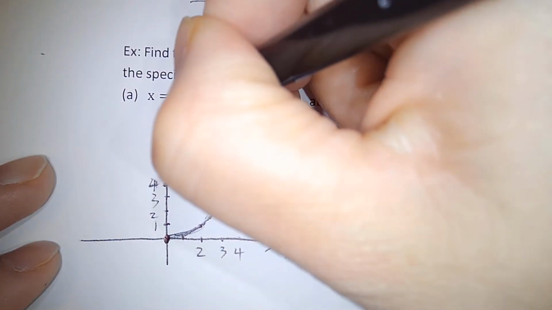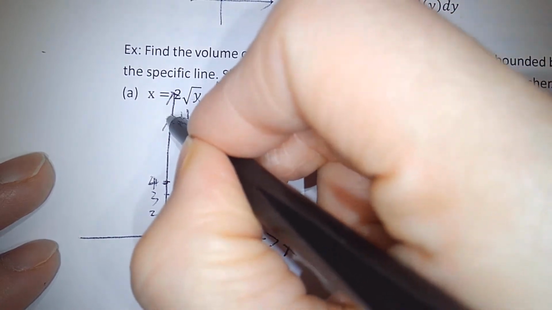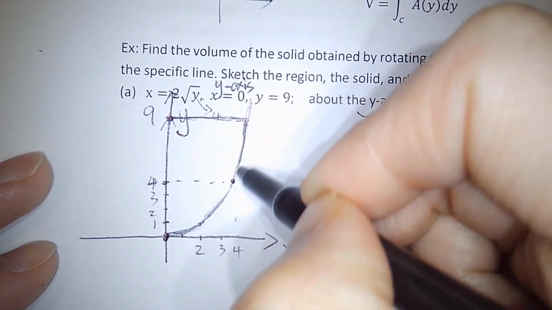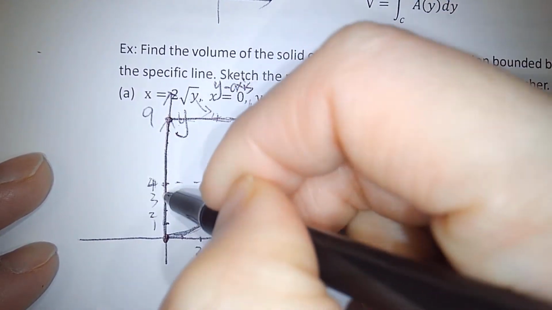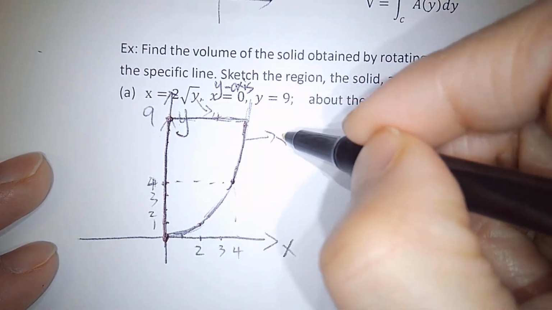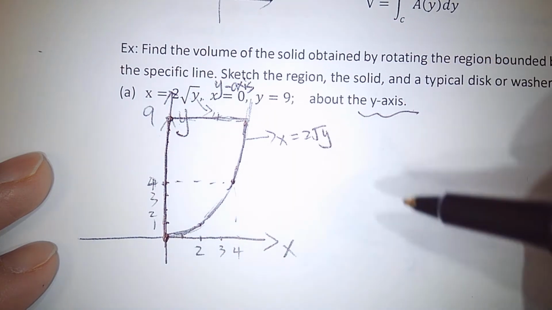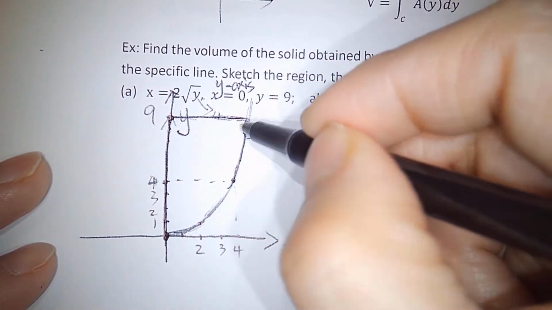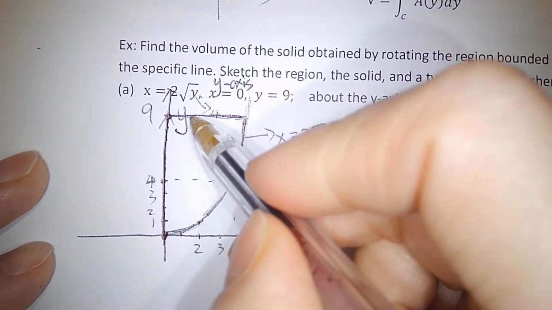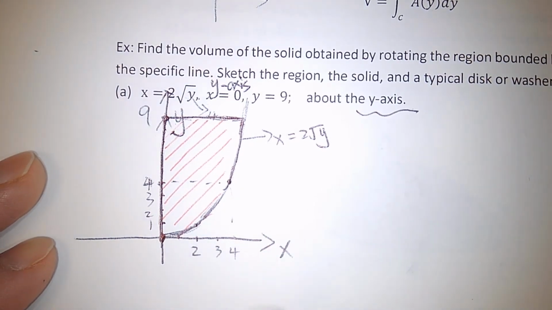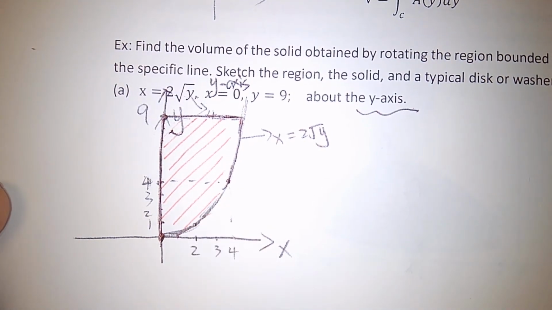So do you see the boundary region? The y-axis, the curve x equals 2 times square root of y, and the horizontal line y equals 9. So what is the boundary region? This, right?